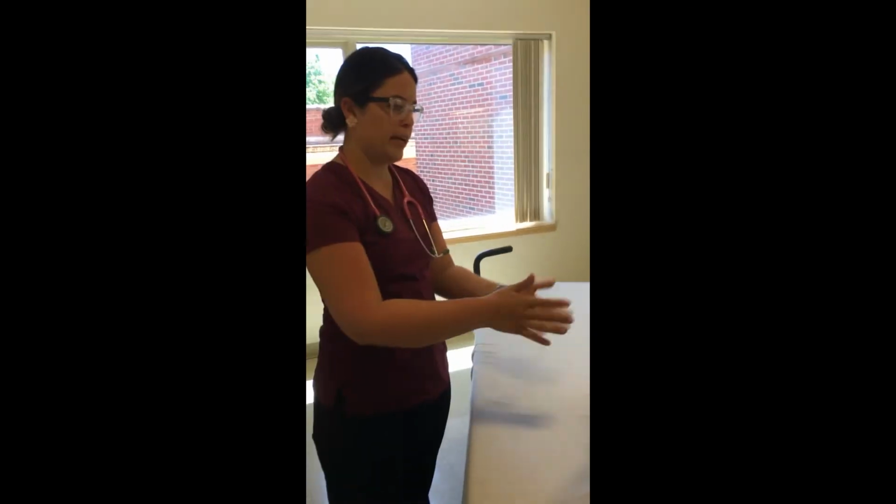Again, assessing my patient's thoracic region for any scarring, even hair distribution, color, texture of our skin, making sure that the patient doesn't seem to be dehydrated or have any scars from any invasive procedures.